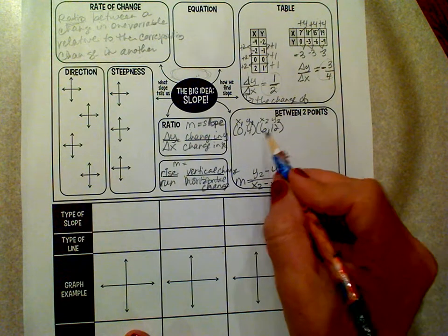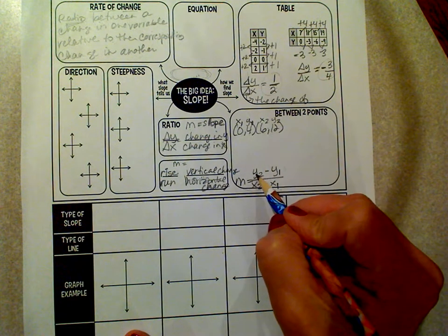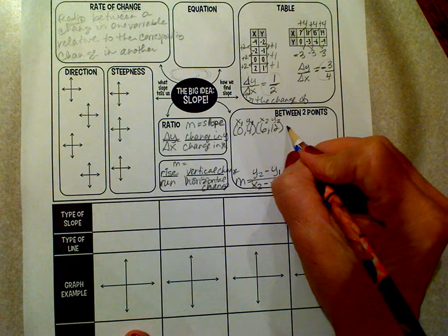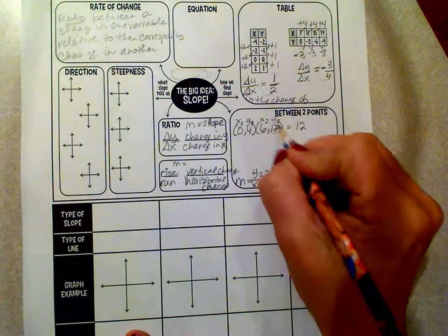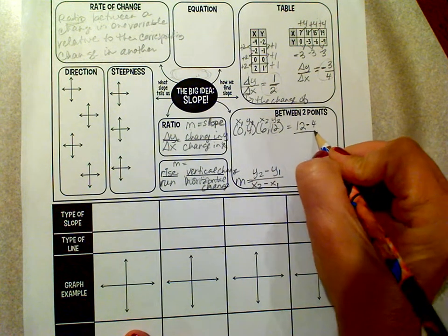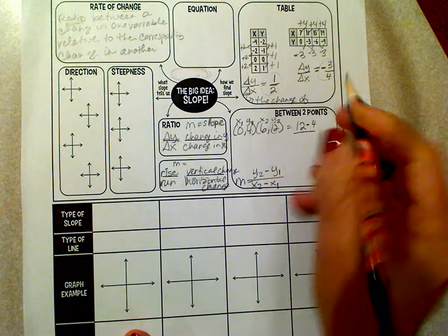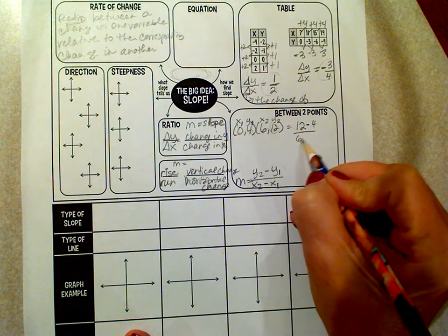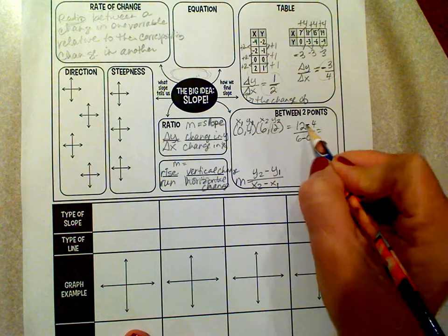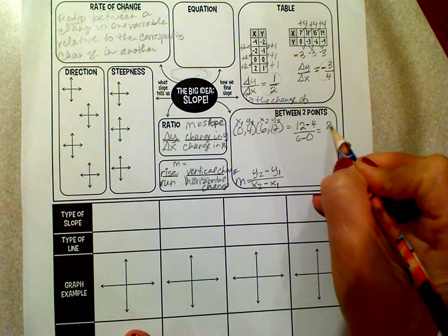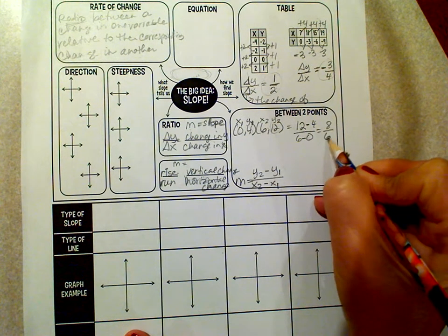So we're taking the change of y, so we're doing y sub 2, our second point, 12 minus 4, over 6 minus 0. And 12 minus 4 is 8. 6 minus 0 is 6.